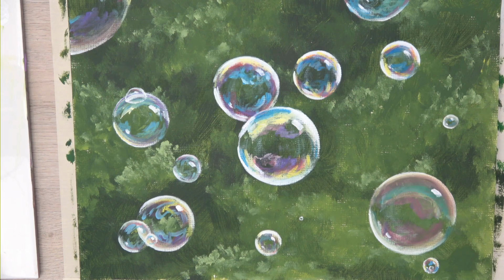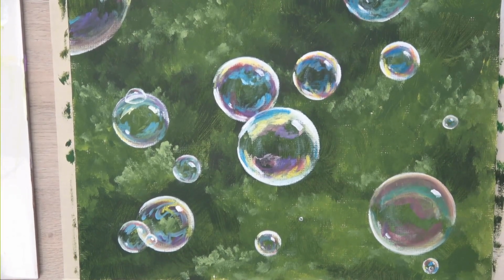And there you have it. Now you know how to paint bubbles. It's a nice easy process, eh? And really fun. It's honestly really fun.